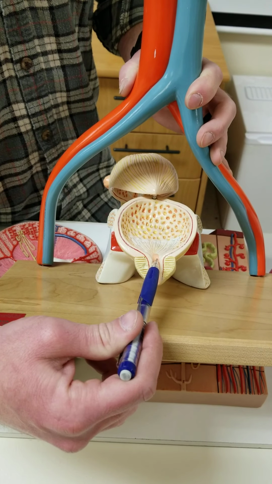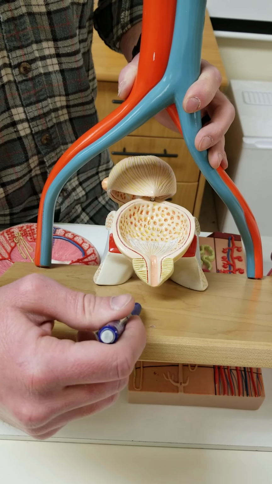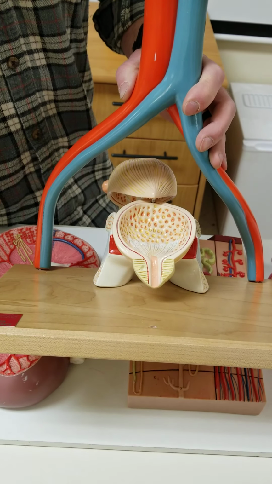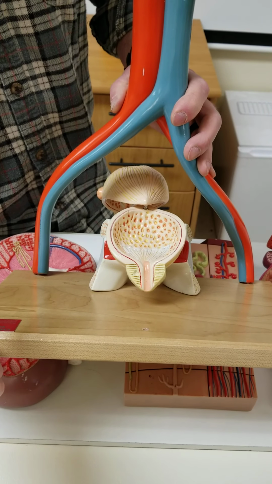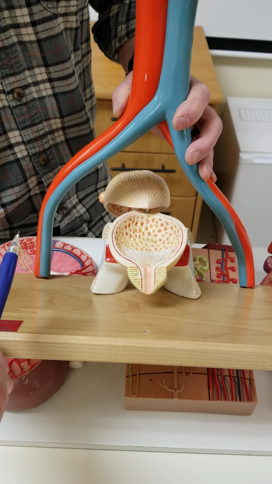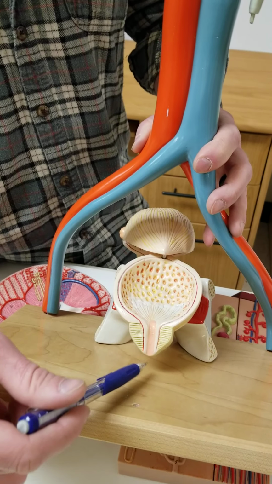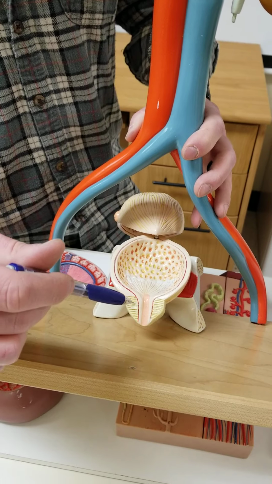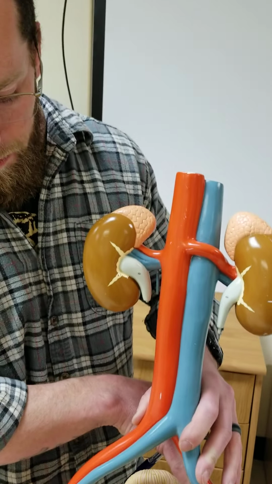And then the external urethral sphincter would be in the pelvic wall as that exits. And we'll talk more about particularly the male urethra in the next lab. So that's about it for lab 13.